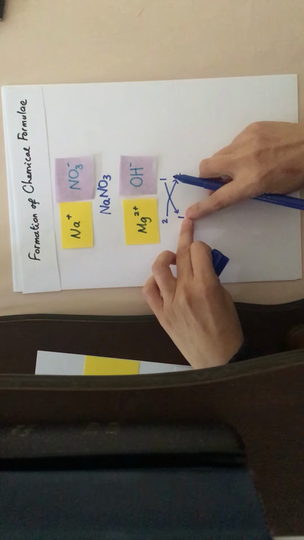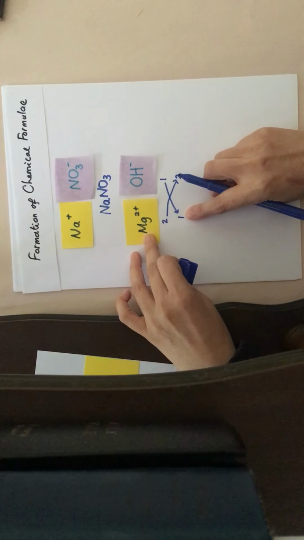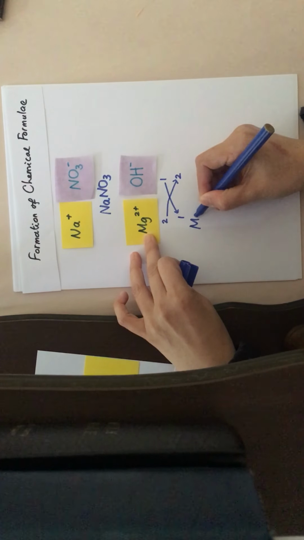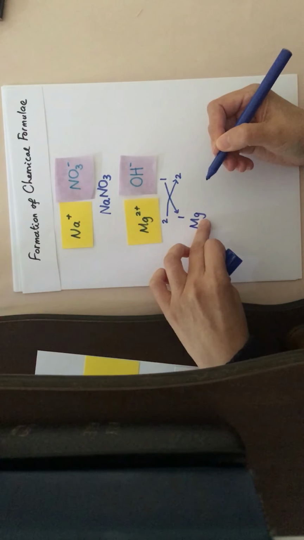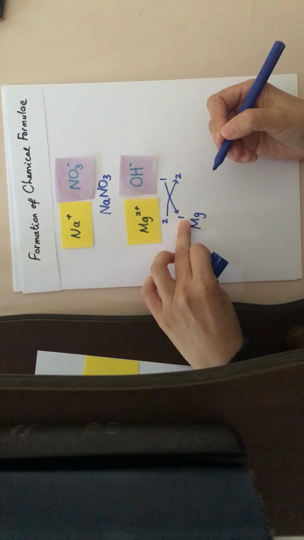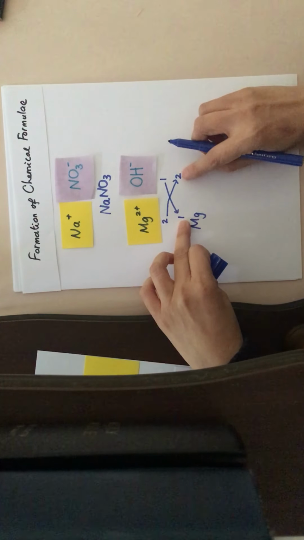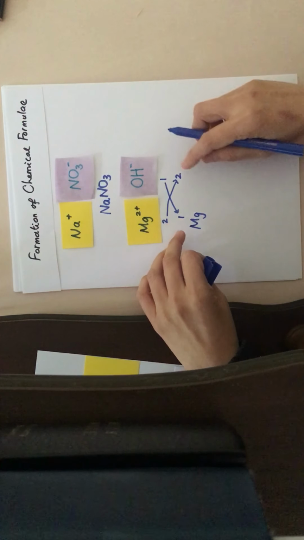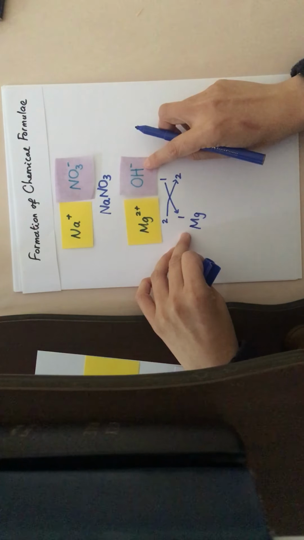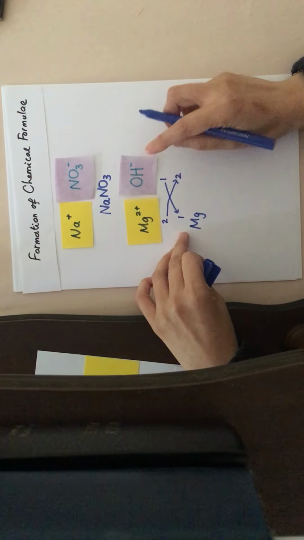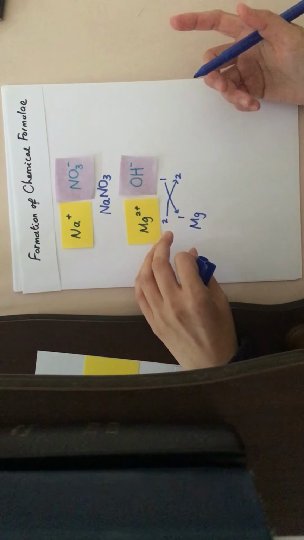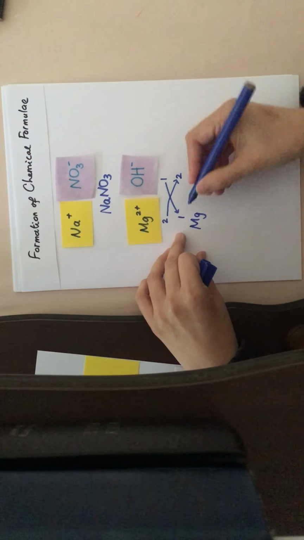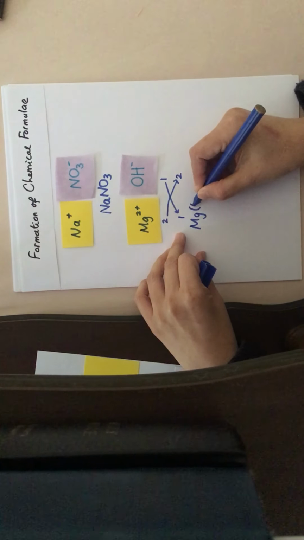So the 1 here means we're going to have 1 magnesium. So we have 1 Mg. So remember, we don't write the number when it is 1. And we need 2 hydroxide. Now, we can't just put 2 behind the O, behind the H, because it only means there's only 2 H. So in order to have 2 hydroxide, you need to have the bracket.